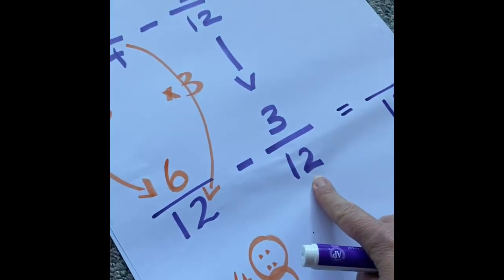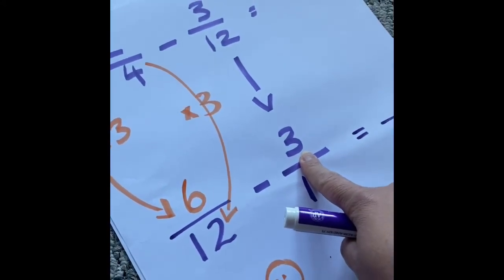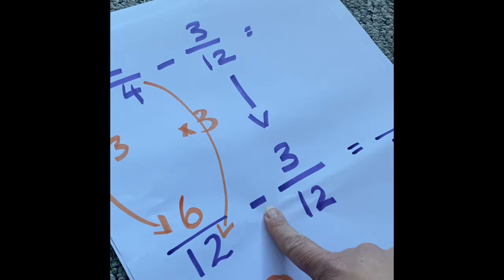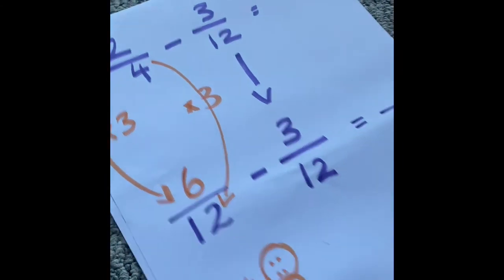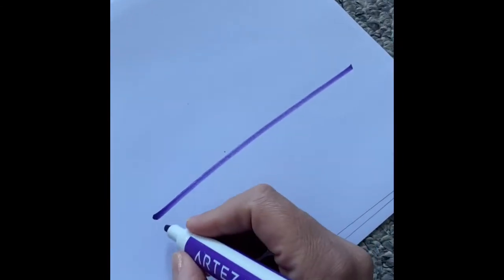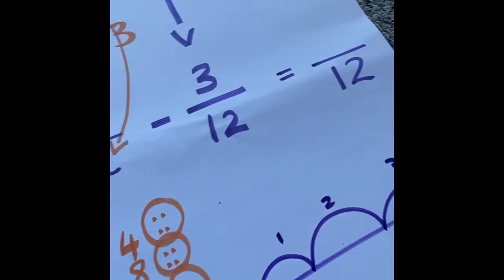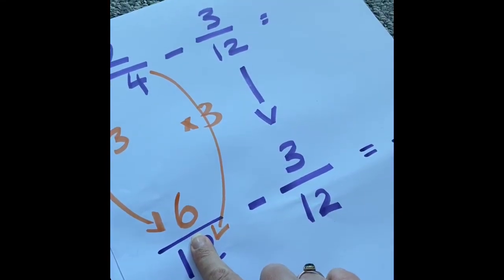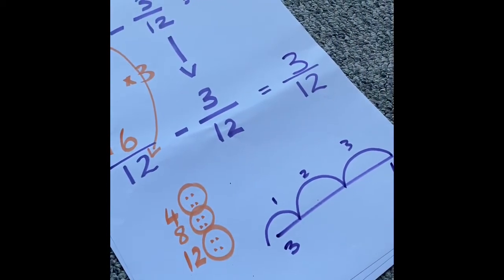Our wholes have been divided into 12 equal parts. 6 parts have been shaded here, 3 parts have been shaded here. Don't add them, we're subtracting today. So I need to take 3 away from 6. You can do a number line if you want to. 1, 2, 3. You can count up in your head. I'm hoping that you will know that 3 is double to make 6. 6 is half to make 3. 6/12 minus 3/12 equals 3/12.